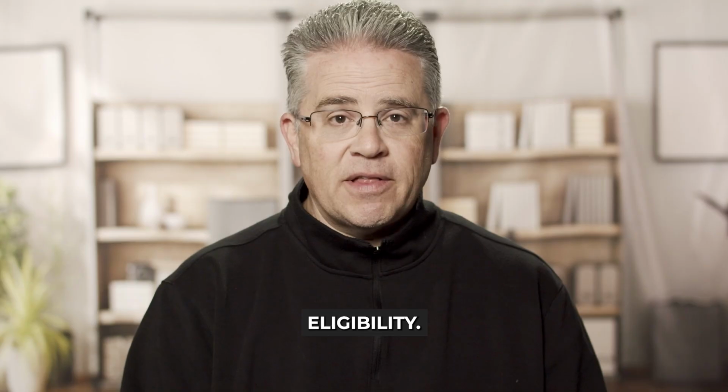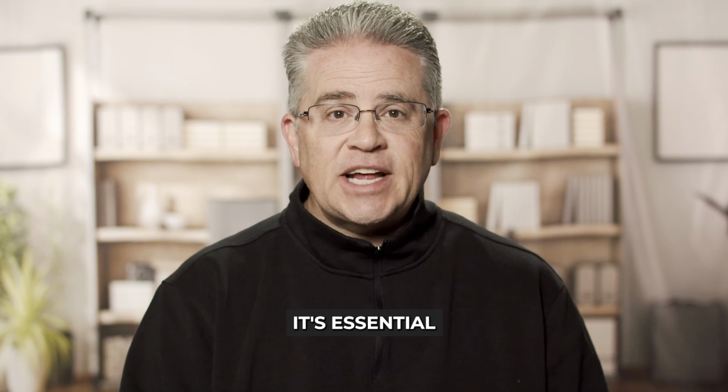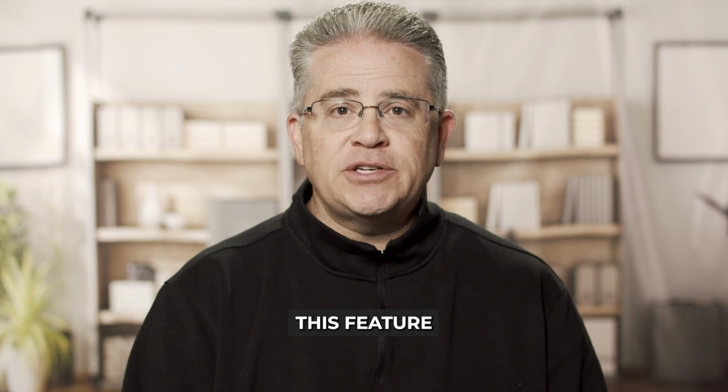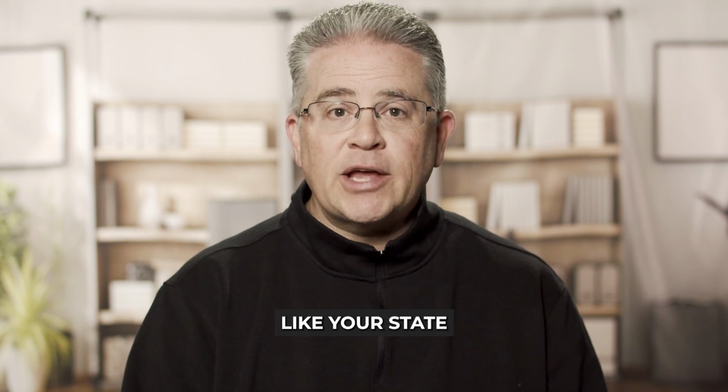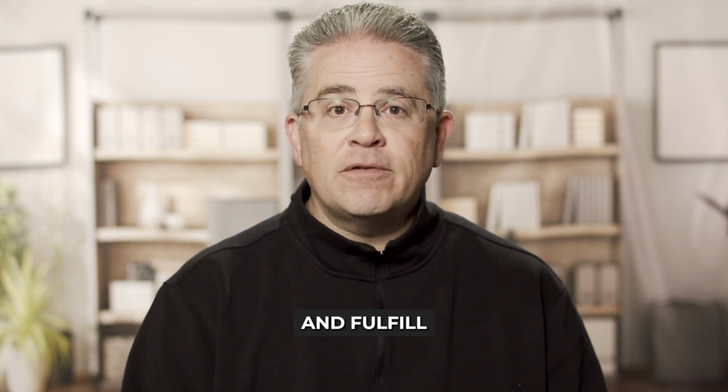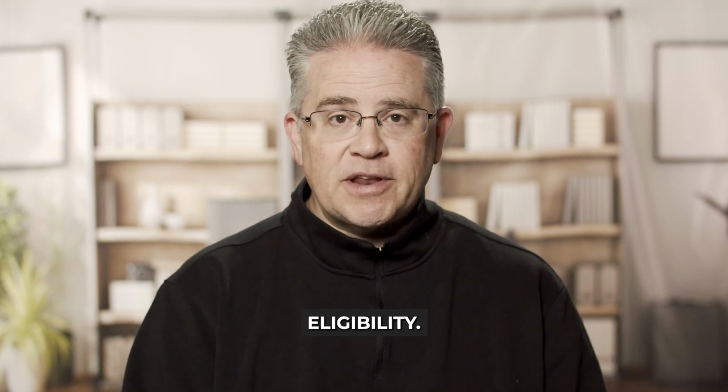Verify your eligibility. Before diving into fixes, it's essential to understand that not everyone is eligible for the borrow feature on Cash App. Currently, Cash App offers this feature selectively based on factors like your state of residence, your financial history with Cash App, and your usage of the app. Make sure you regularly transact, keep your account in good standing, and fulfill any requirements outlined by Cash App to enhance your eligibility. Step 2.